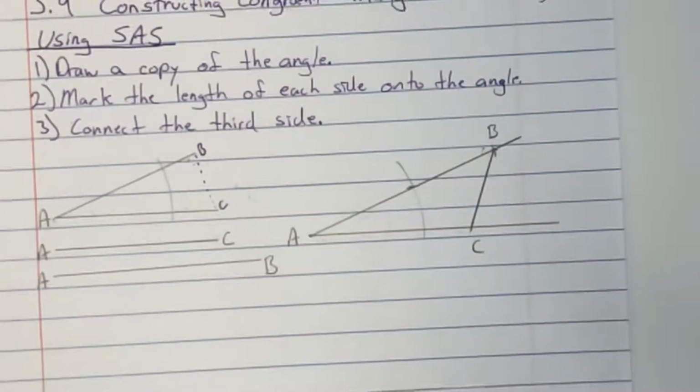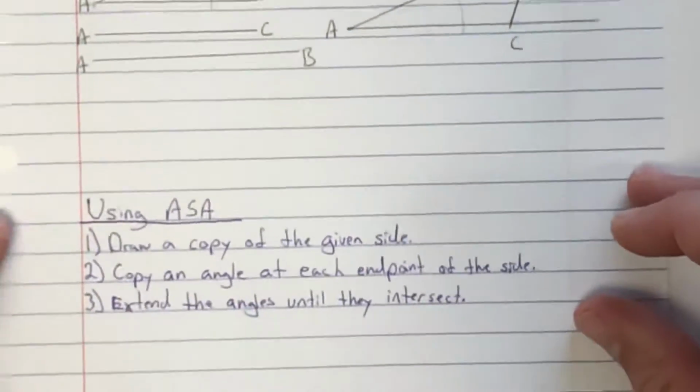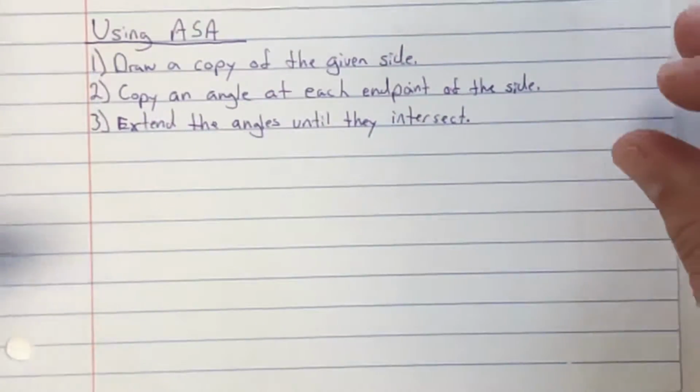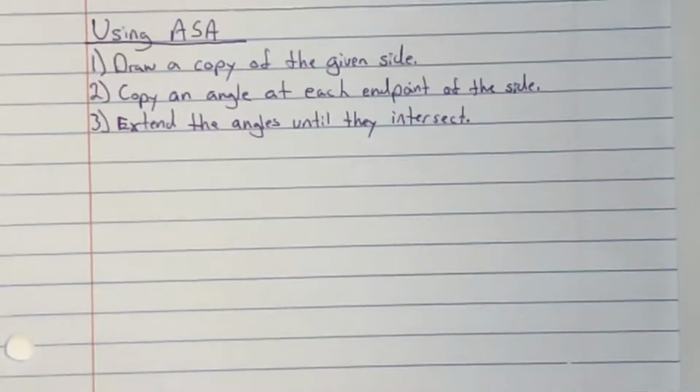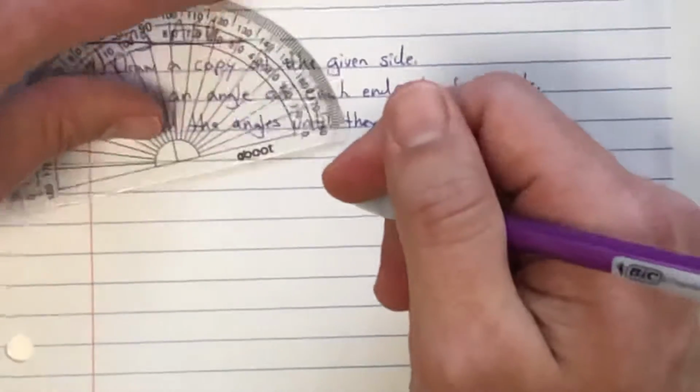So that is using side-angle-side. Now let's try it using angle-side-angle. In this case, you will be given two angles and a side instead of two sides and an angle. So it's just the reverse of what you had done.